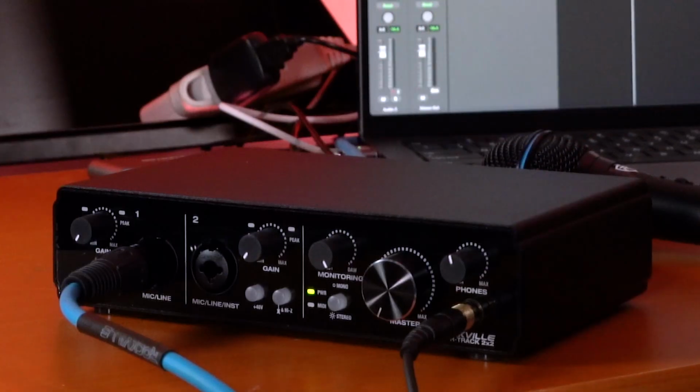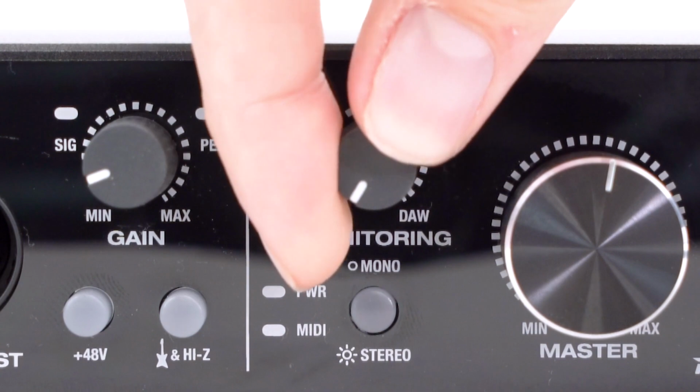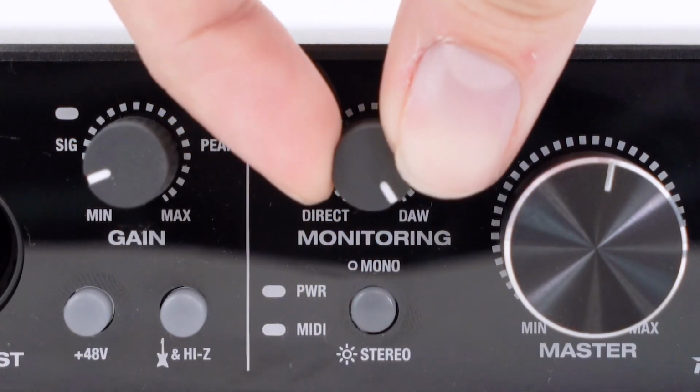Now when you're recording, you'll also want to pay attention to the monitoring knob here. So when you have this set all the way to the left for direct mode, you're only hearing everything coming directly into the interface and nothing coming out of your computer. And when you have it set all the way to the right for DAW mode, you're hearing everything coming from your computer and your DAW, including what you have inputted from your interface. And you can blend between these so you have the right mix for your recording setup.